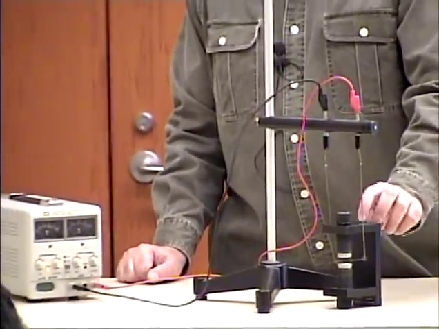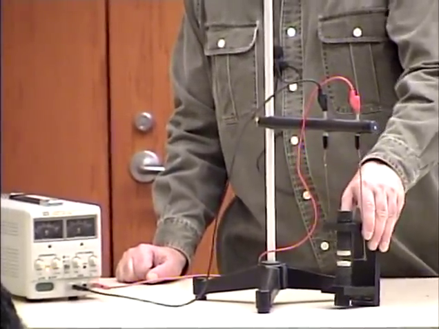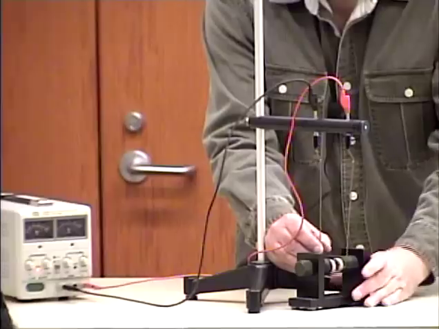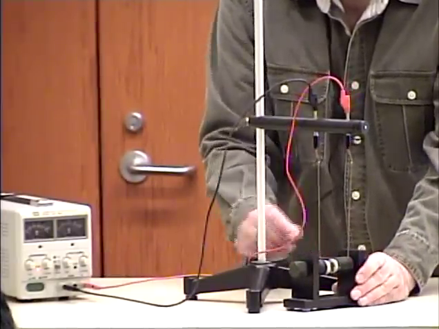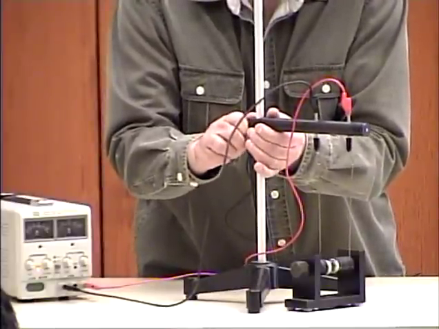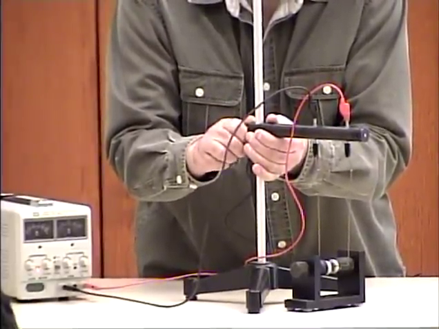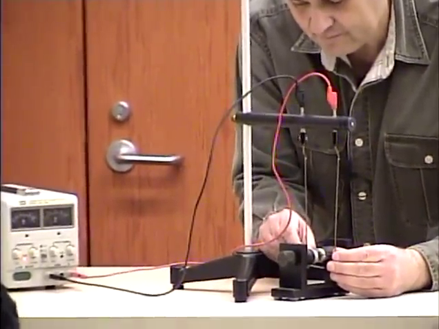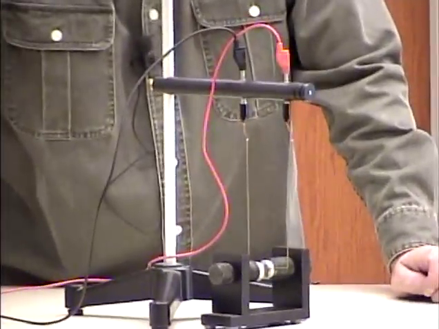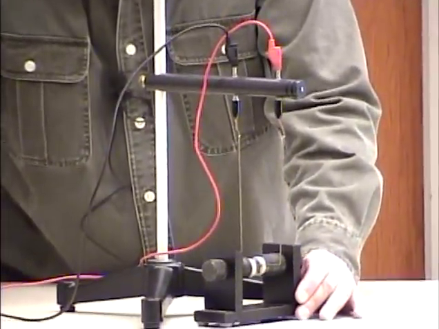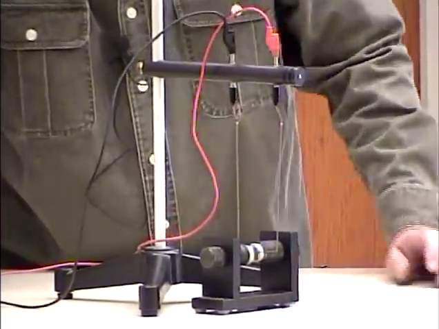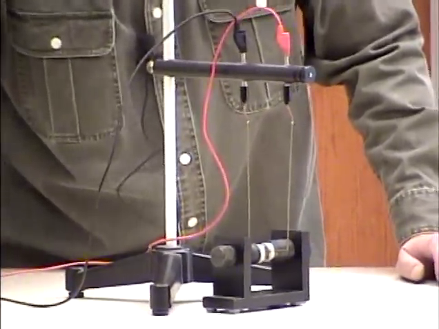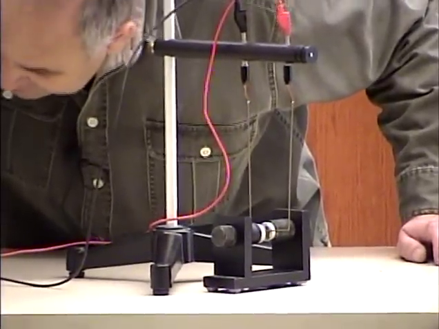I want you now to figure out, how about if I actually take it that way and do the same experiment? Can you see how it is deflected now? I'm really pushing quite a lot of current through it.